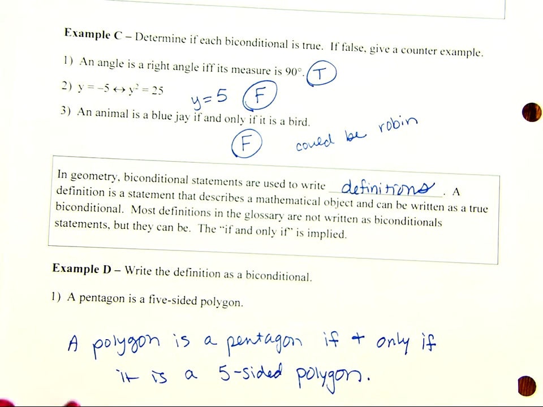And there are other ways that could be written, just using slightly different words, but again, your keywords, if and only if, need to be included.